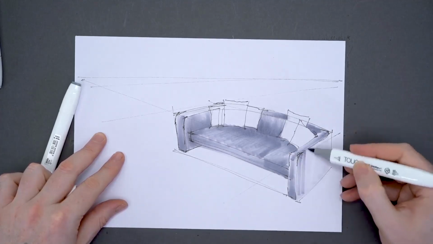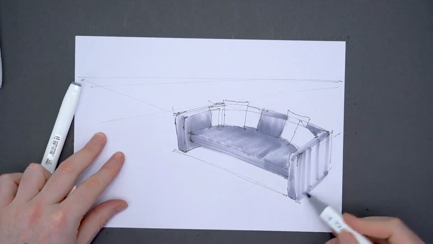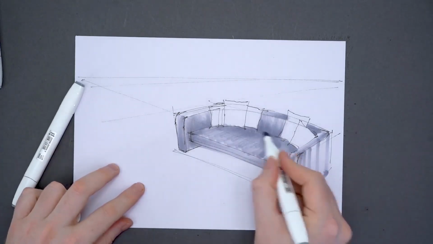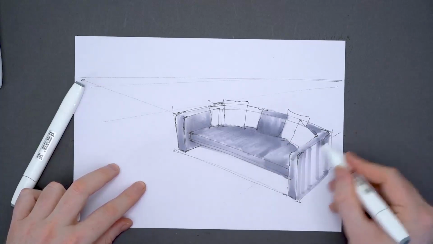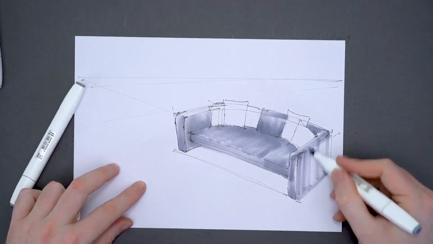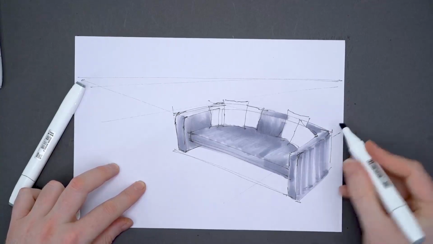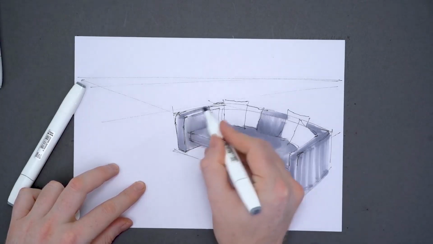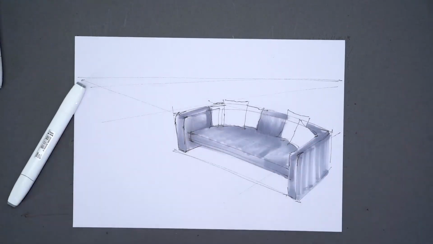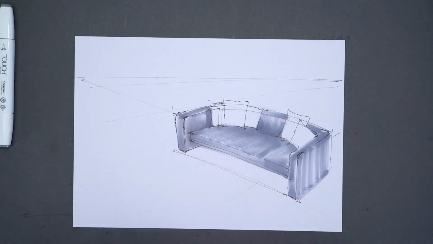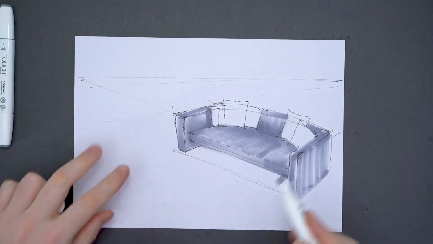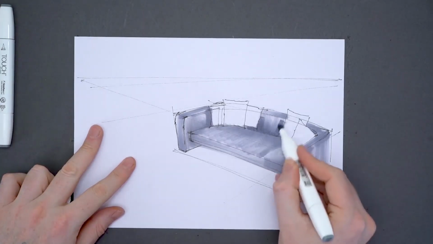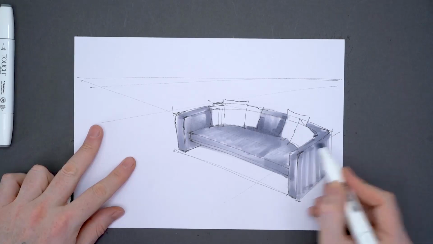And as you see, I'm making them darker bit by bit. And again we use a darker CG and we highlight it layer by layer.